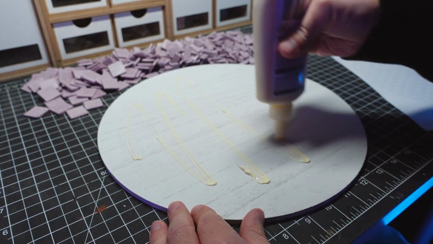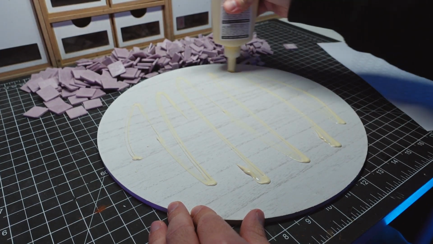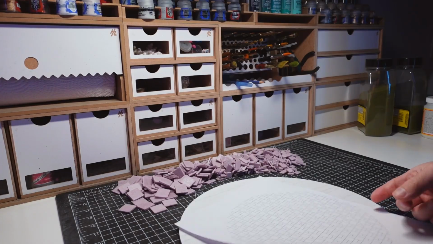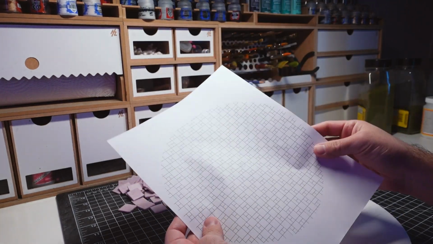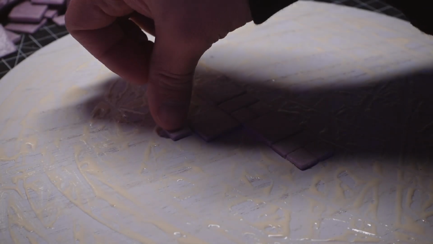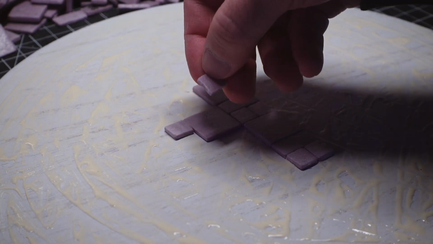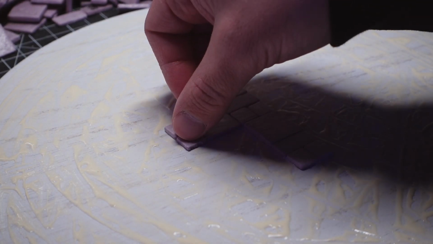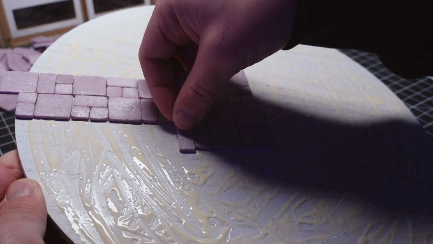Next, I'm coating the wooden plaque in wood glue to prep the surface for the foam tiles. Before laying any tiles down, I made a pattern ahead of time that I can follow during the crafting process. I wanted to make sure the placement of the different sizes were evenly distributed into a pattern that I thought looked good.